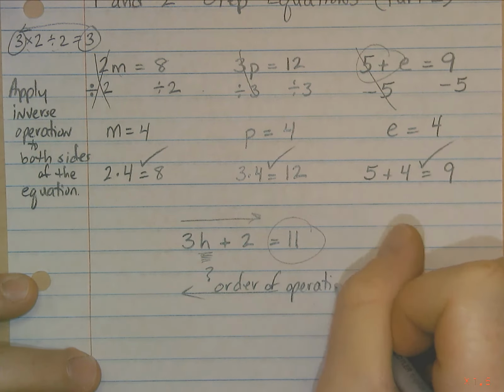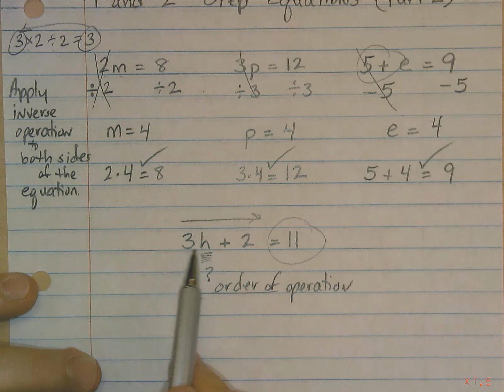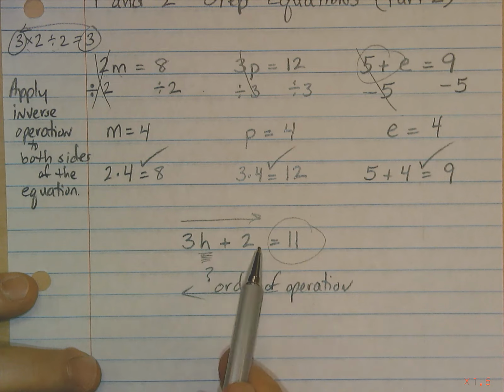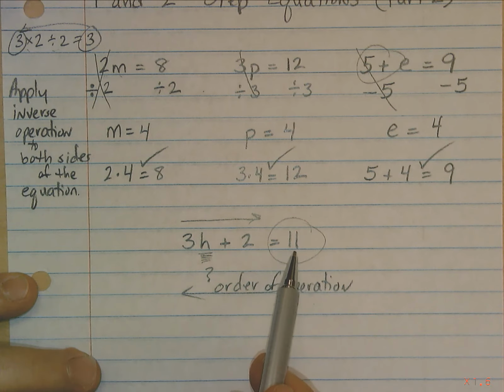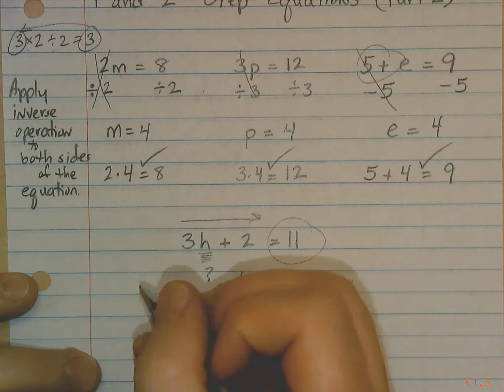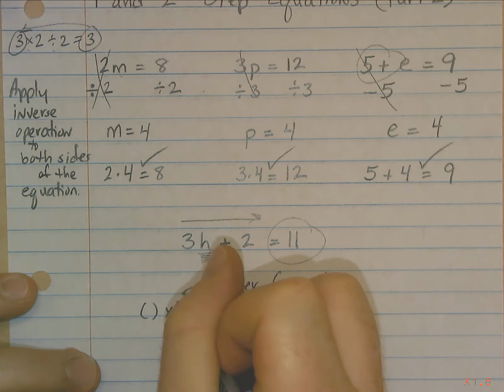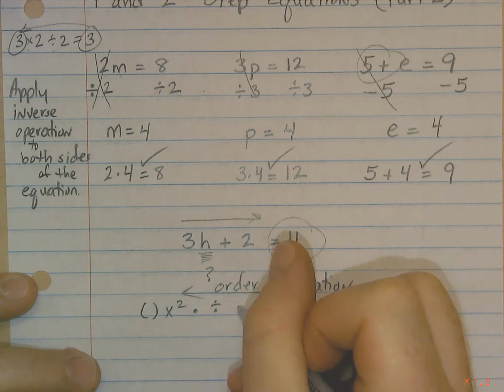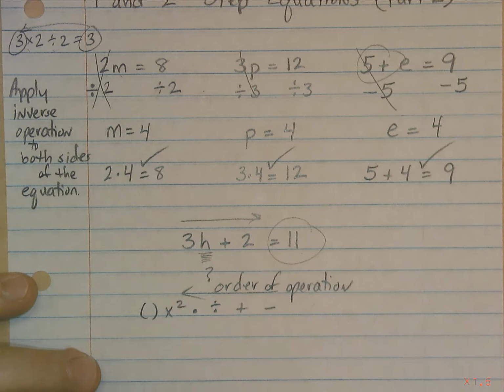Normally we would multiply first, and then we would add 2 to get to the answer. But again, we know the answer is 11, so we're not looking to do that. We want to go backwards in the order of operations. Normally you would do parentheses, exponents, multiply, divide, add, subtract. That's the order you want to go. But we're going to go backwards now to solve the problem. So normally you'd multiply before you add, but since we're going backwards, we're going to add and subtract before we multiply or divide.